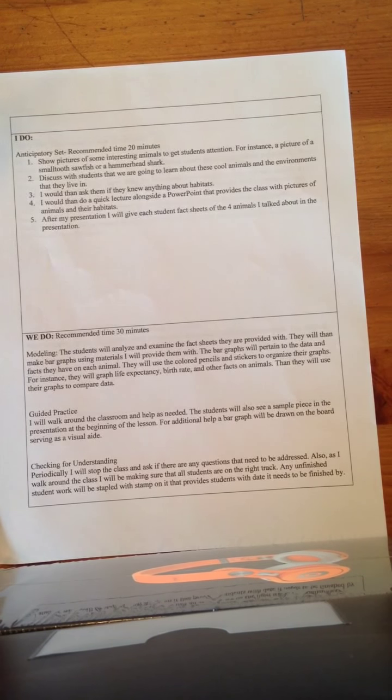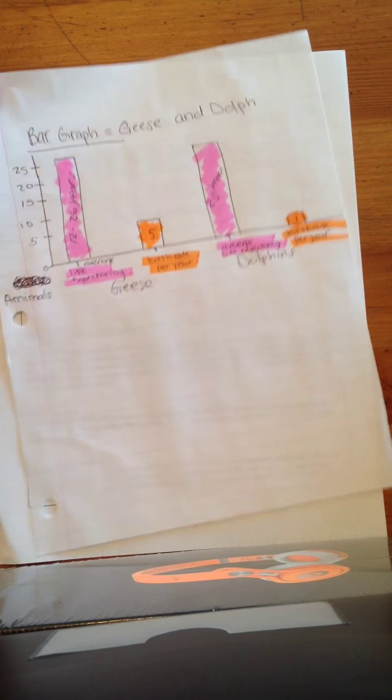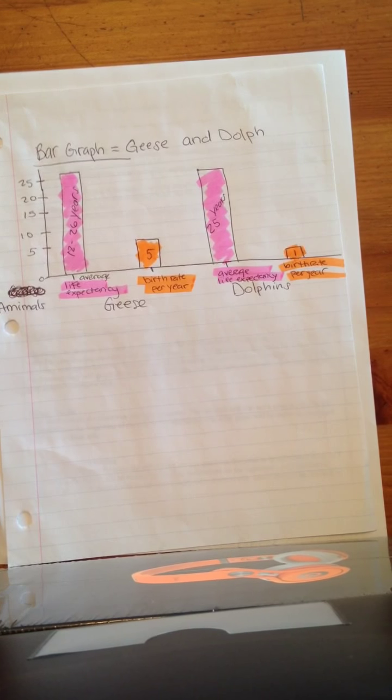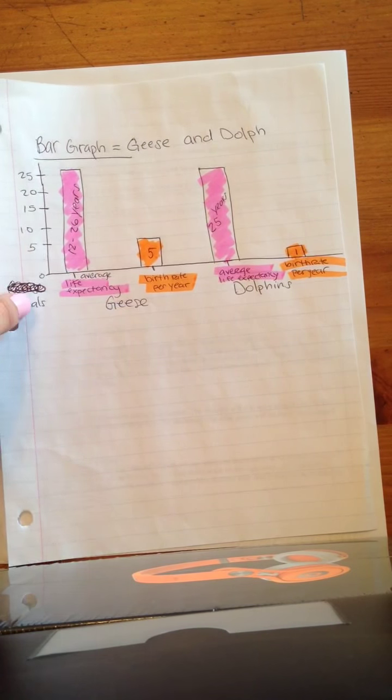This is an example of a bar graph that a child could make. Obviously a little bit more detailed than this, but it's showing they're using a scale here, 0 through 25. They're showing life expectancy and birth rate, and they're comparing geese and dolphins.